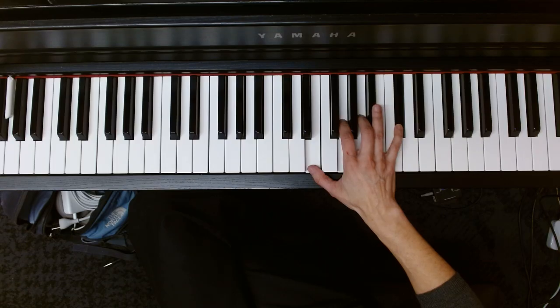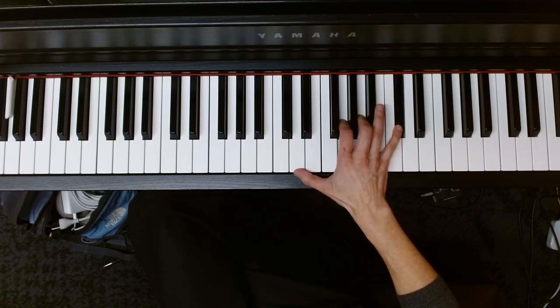And now we need a D major 7. So here's a D. We need F sharp. We need an A that is already there. And we need a C sharp that is already there.